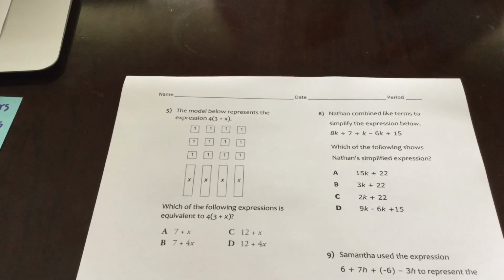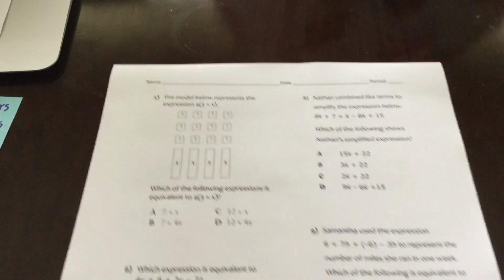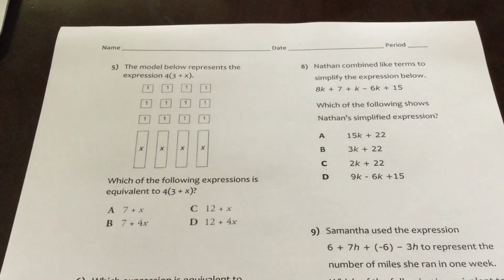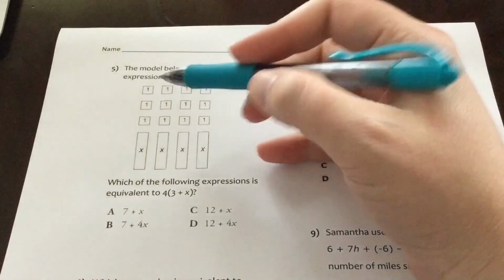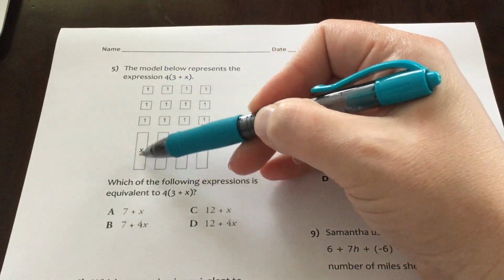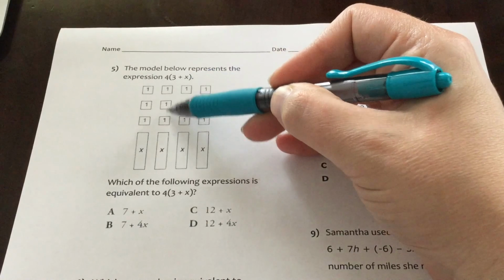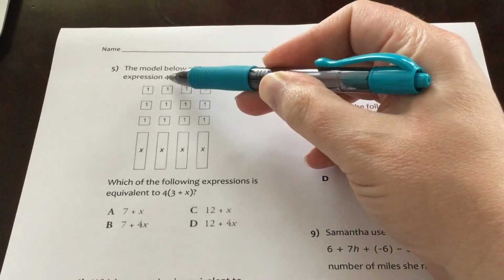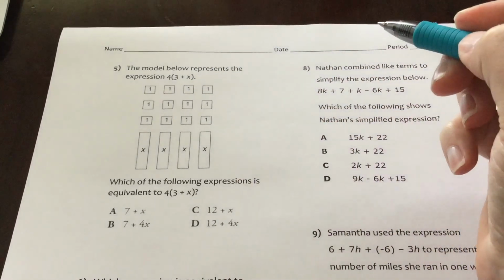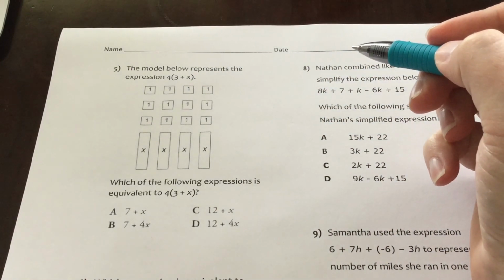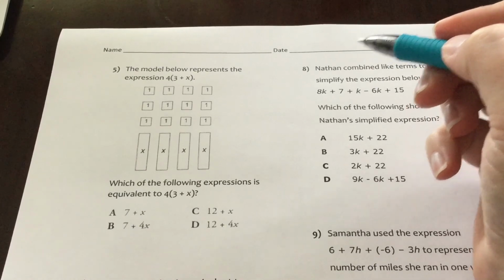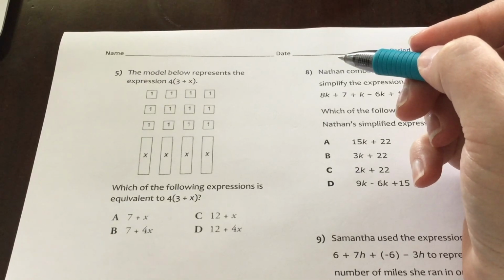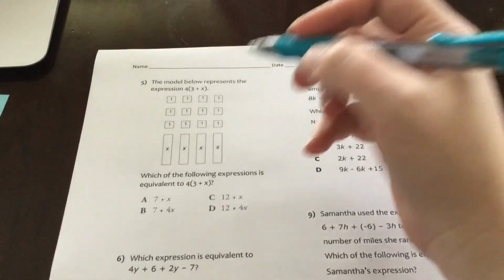For number 5, the model is representing the expression 4 times 3 plus x. I can see that because I see 3 plus x, one group, 3 plus x, another group, 3 plus x, another group, and a fourth group, so that's why it's multiplied by 4. Which of the following is equivalent to 4 times 3 plus x? So I could do a few things. I could use the distributive property. I could also use picture illustrations. It does not matter. I'll try to do both.